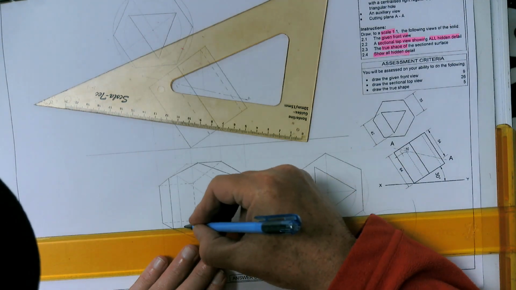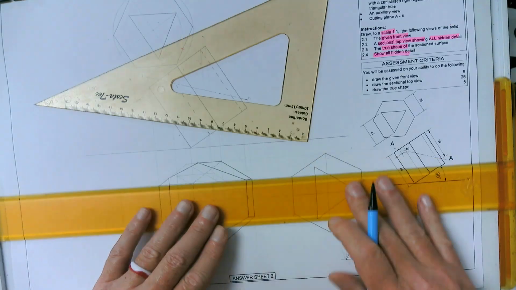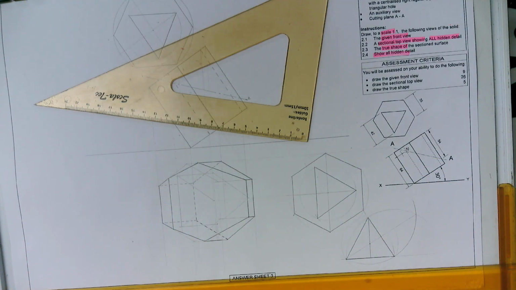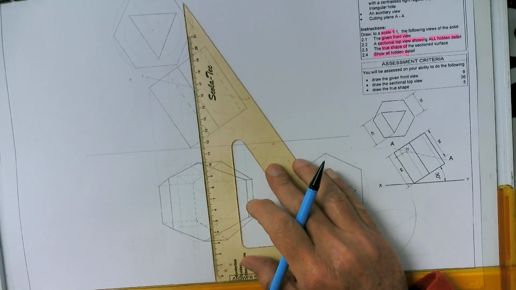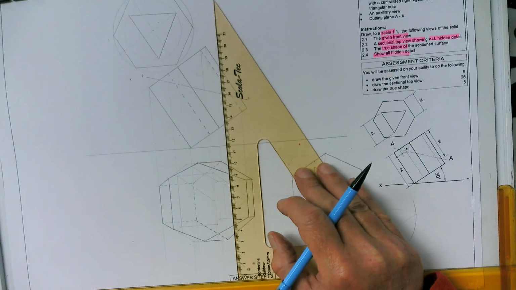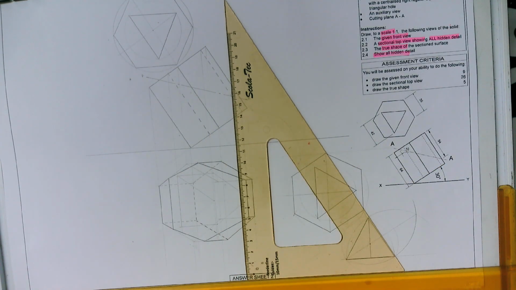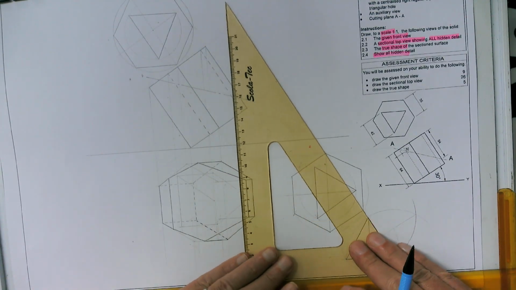Just nicely through again. Okay. Now we can start to do our cutting. So cutting plane touches there and touches there, which is then right down at the bottom. So let's quickly get onto that. So I'm going to start off here.